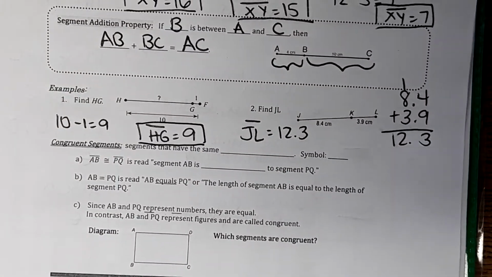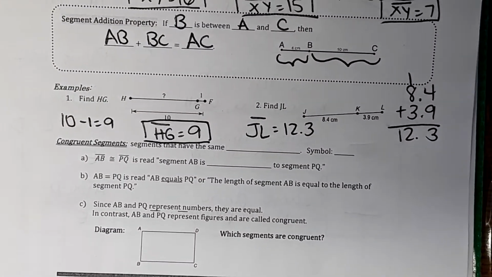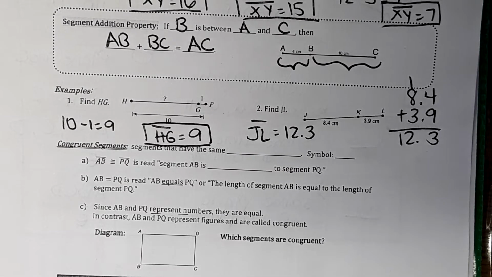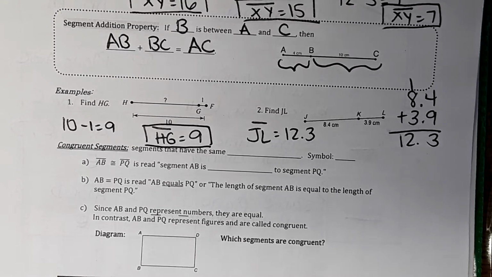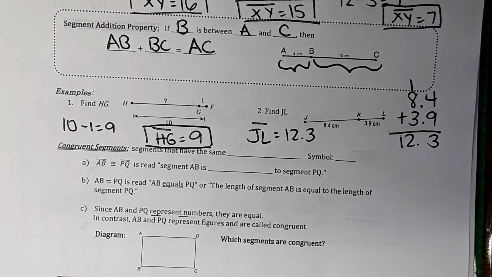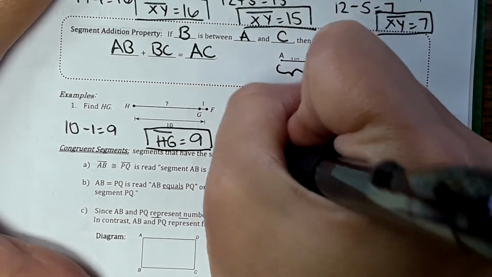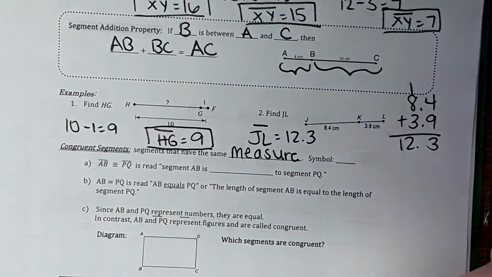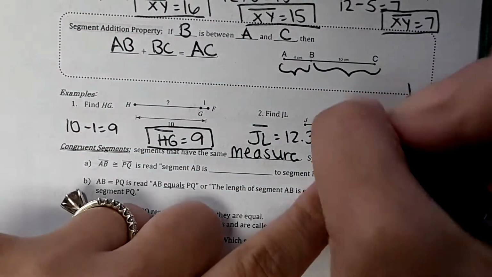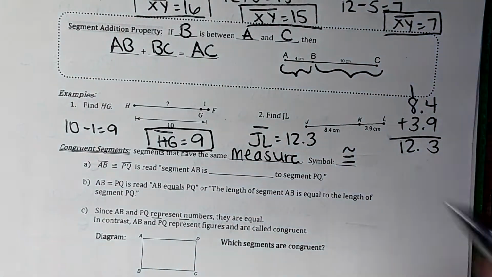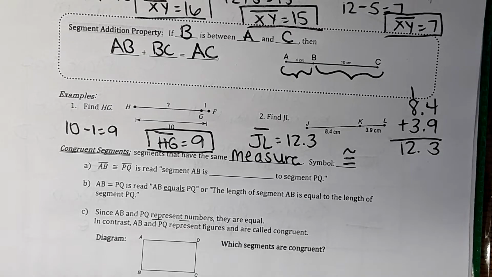Okay, now we're going to get into a concept. I'm sure you've heard the word congruent before. Congruent means that they're the exact same shape and size, the exact same measurements. So congruent segments are segments that have the same measure. And the symbol that is used for congruent, it looks like this. It's an equal sign with a squiggle on top, and when you see that, that means that two things are congruent.